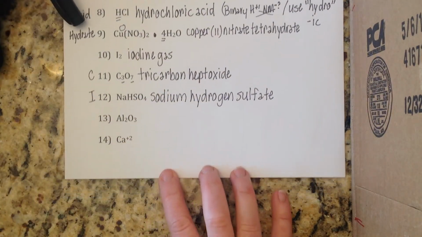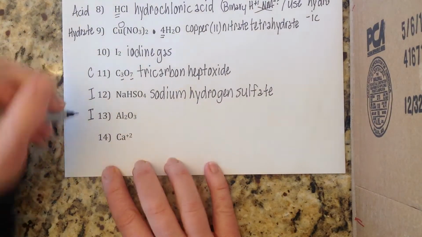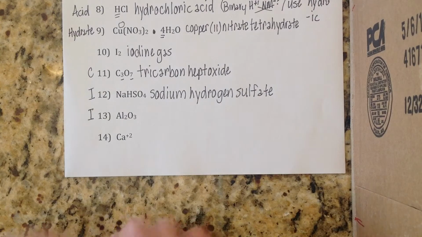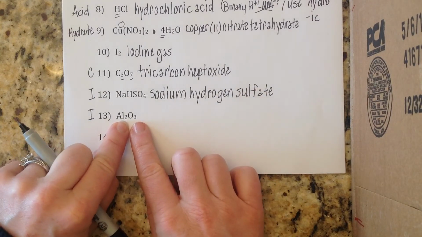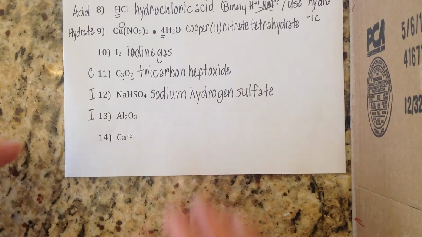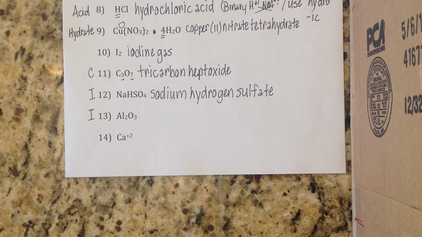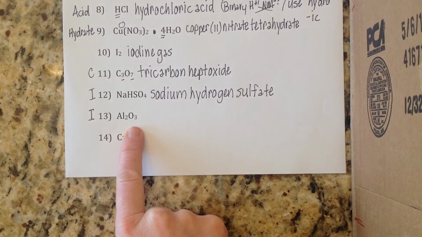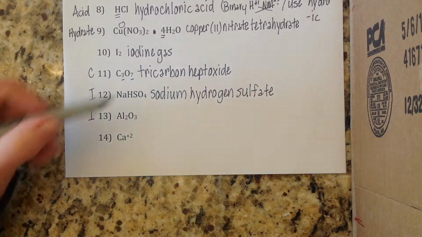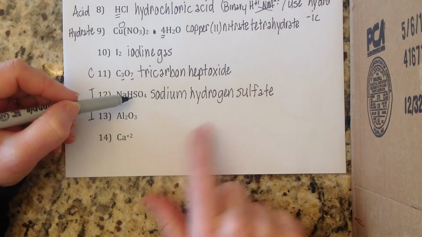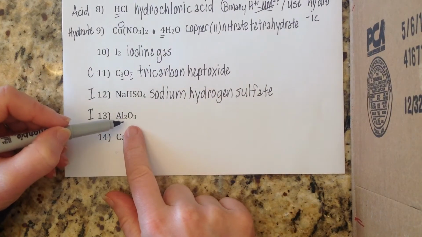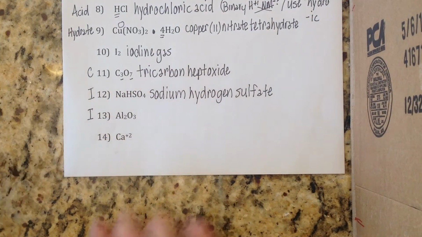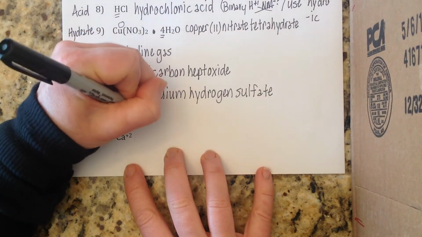Number 13. I know that's ionic because it is a metal and a nonmetal. Because it's ionic, these little subscripts play no role in the name. That's the only way that aluminum and oxygen can ever be combined because that was dictated by the original ions that were crisscrossed. I'll show you that in a second. But when it's ionic, you just say the name of the first one, the name of the second one, ending in IDE, unless it's a polyatomic ion like this one. If you have a polyatomic ion, just write its name. If you don't have a polyatomic ion for the second one, change the ending to IDE. So this is aluminum oxide.